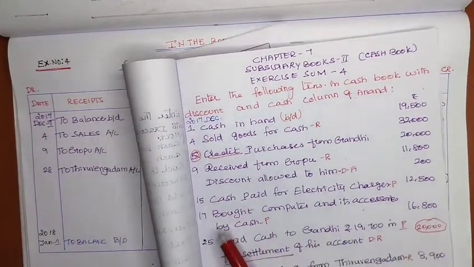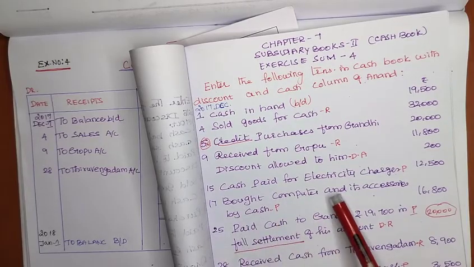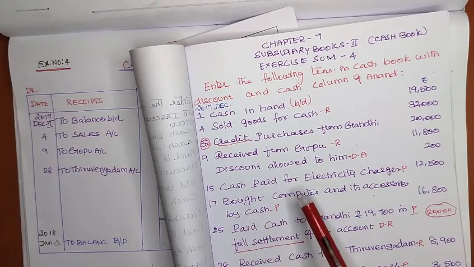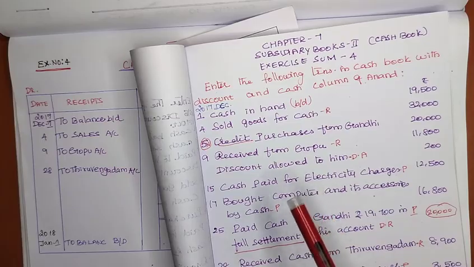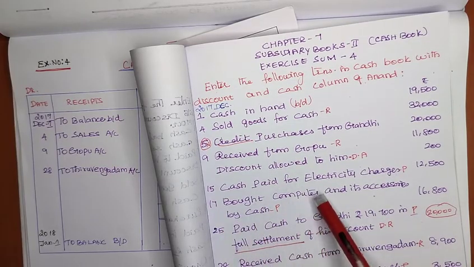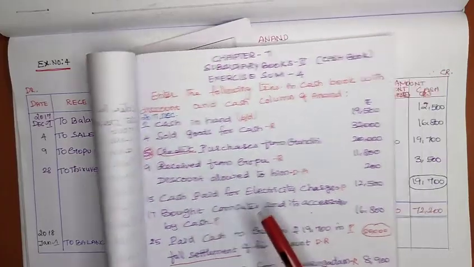Then December 17, bought computer and its accessories by cash. So you bought an asset, and the asset name is given here. You take the name of the asset only. Bought an asset, and when you make a payment, it is credited. Okay, so you go to the credit side.